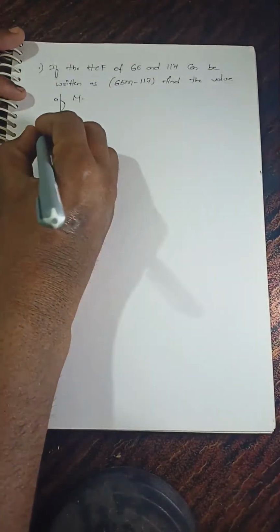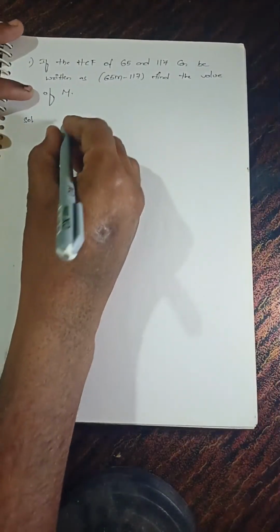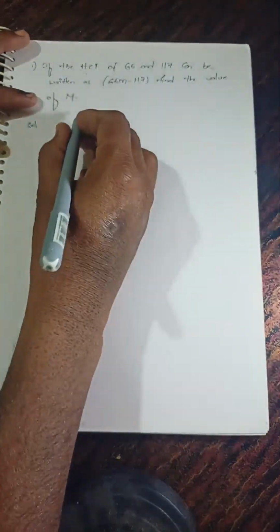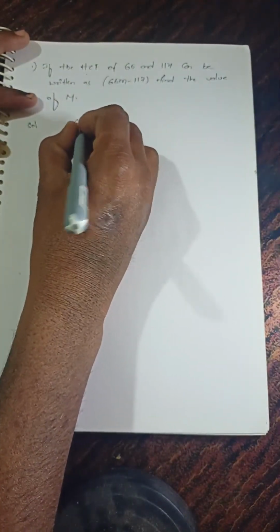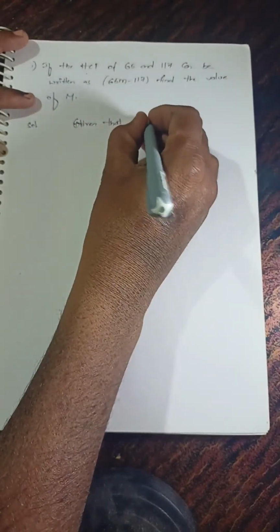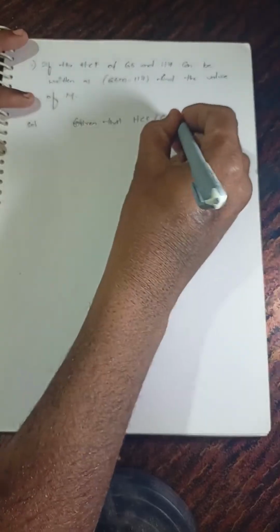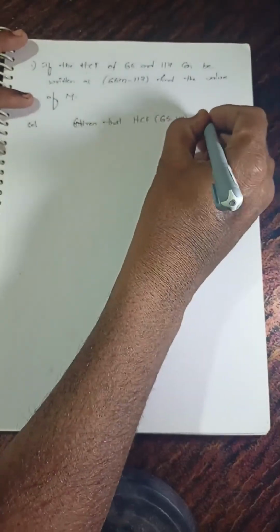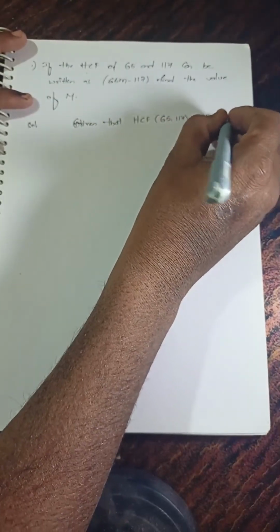Now see what is given. We know the HCF of two numbers. What is given? HCF of 65 and 117. Given that HCF of 65, 117 is 65m minus 117.